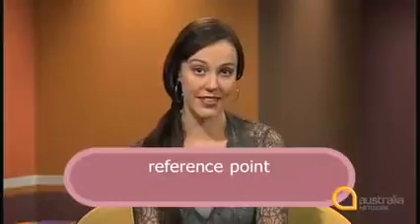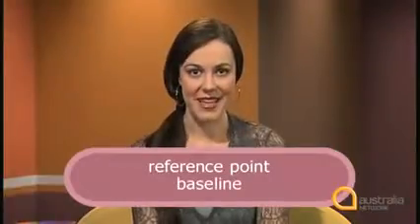His starting point is the Jarrah Forest. He calls it his reference point, his baseline. He means that he can compare other landscapes to this particular Jarrah Forest. Okay, so we've looked at some words you can use to describe spatial relationships in a description.